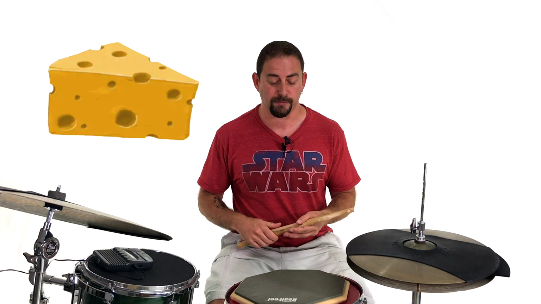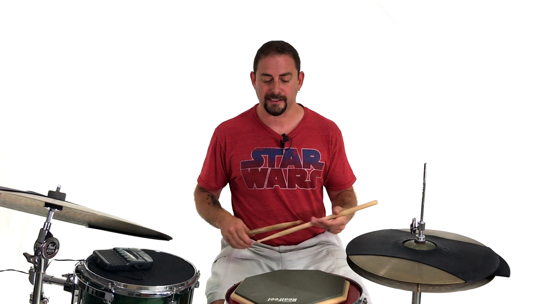Now, some of you might be turning around saying, well, isn't that the same thing as a cheese? Well, a cheese in rudimental drumming, for the drum corps people, is essentially the exact same sticking. So it's a diddle with a flam. But generally, a cheese is put into 16th note in terms of rhythm.